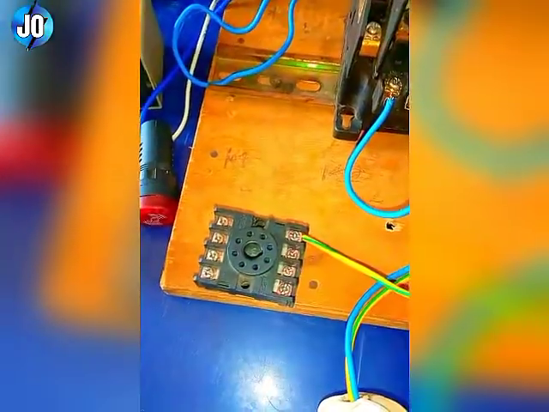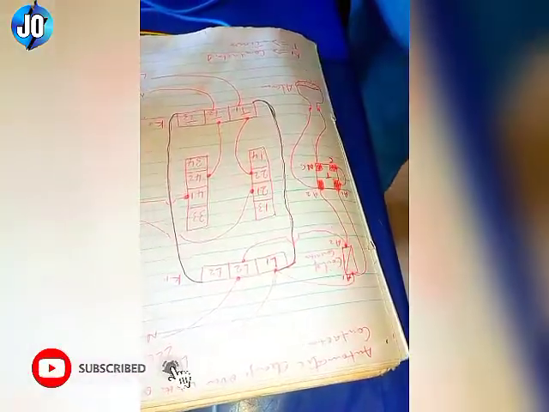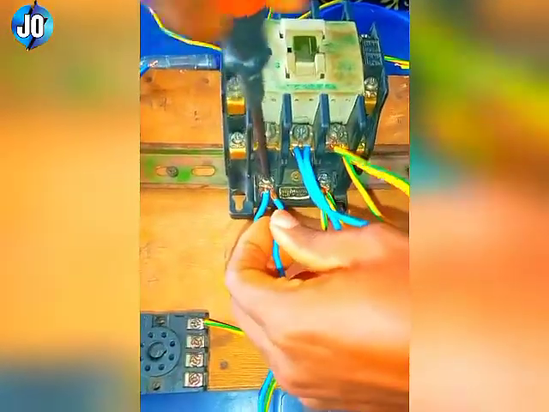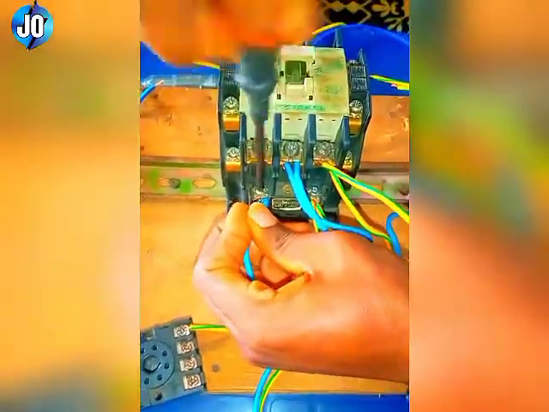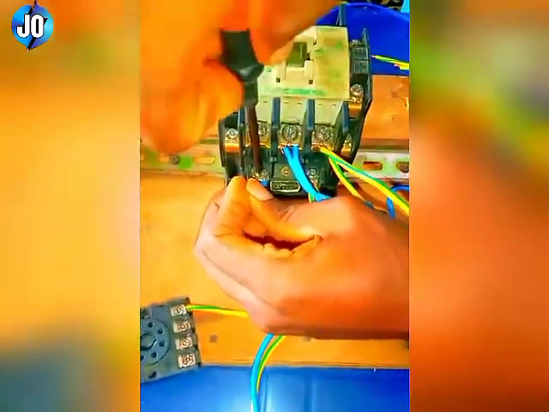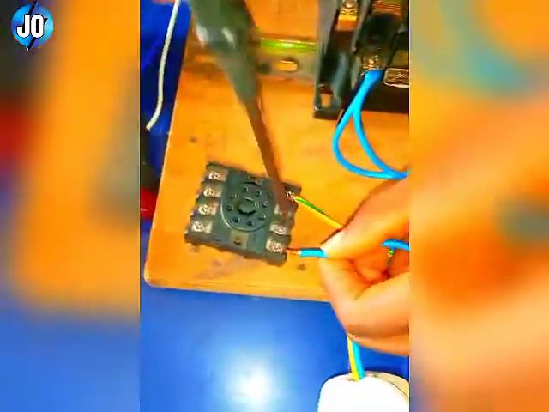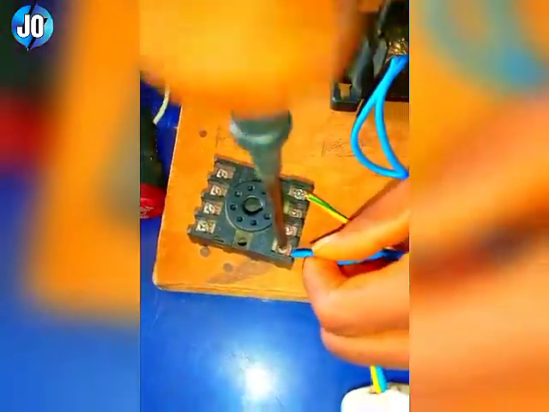Looking at it again, from the diagram, the A2 of the contactor goes to A2 of the timer, and we are using 7 as the A2 of the timer. So I'm going to connect this A2 of the contactor here. Tighten it to be firm. So we connect it to terminal number 7, which is the A2 of this timer.